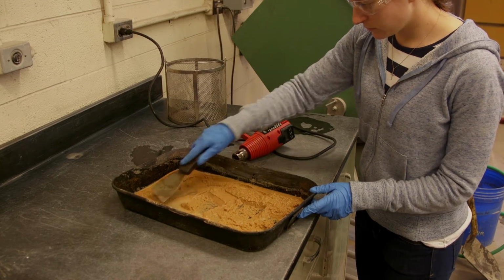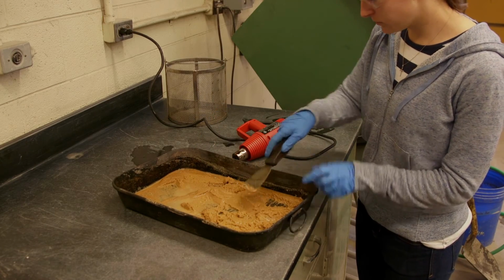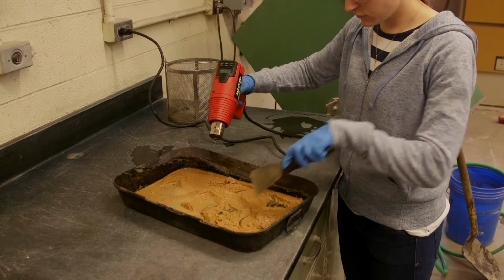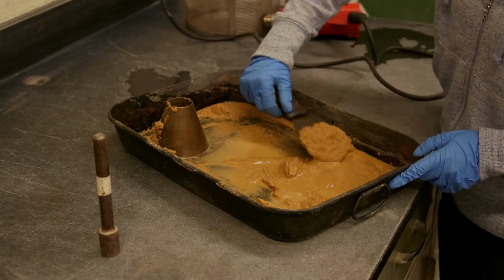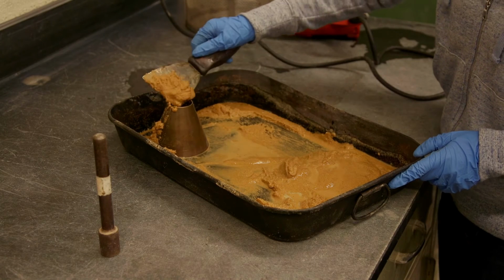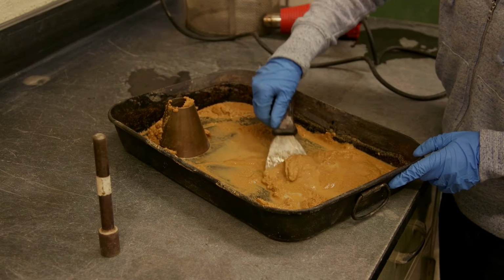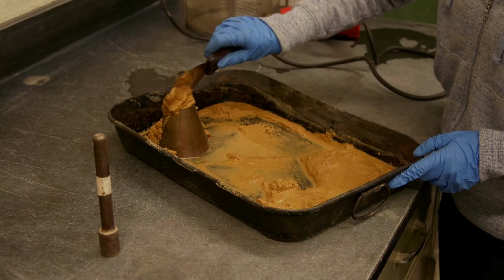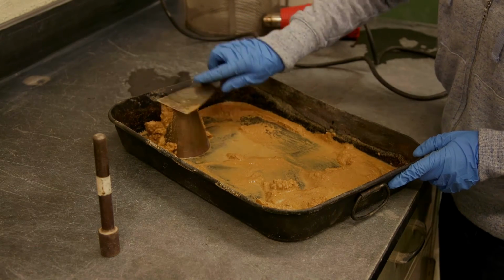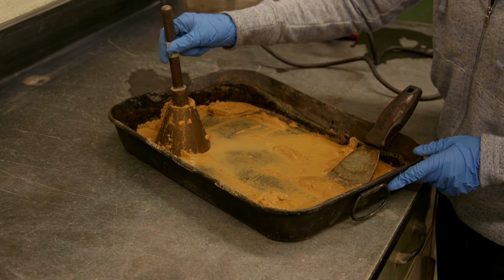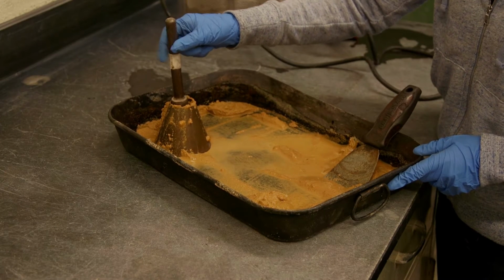A current of warm air may be used to assist the drying procedure. The air current should not blow the sample off of the pan. Periodically assess whether or not the sample has reached the SSD condition by filling a cone with aggregate. Lightly tamp the aggregate with 25 drops of a metal tamper.